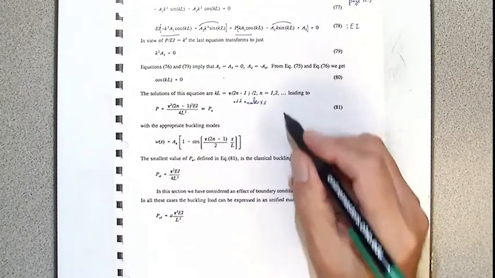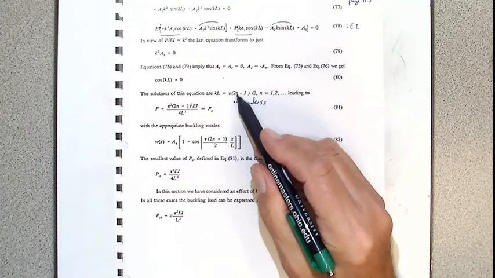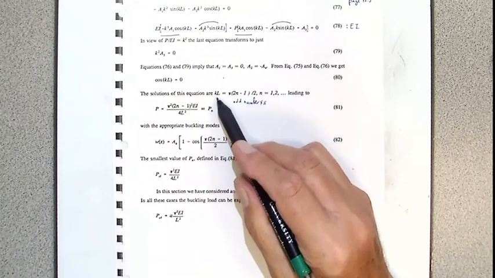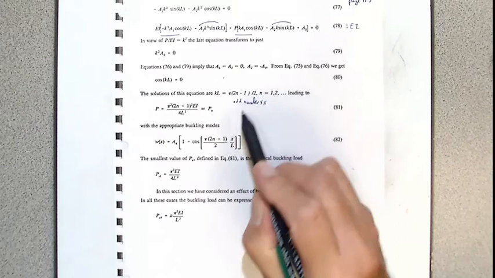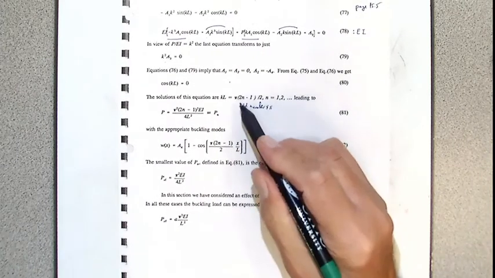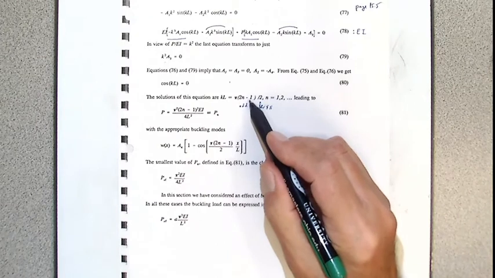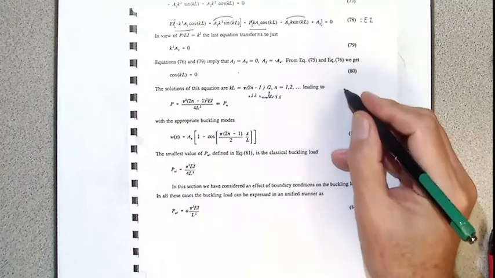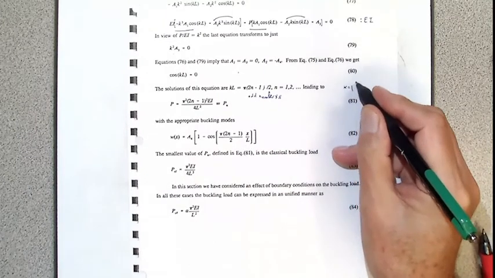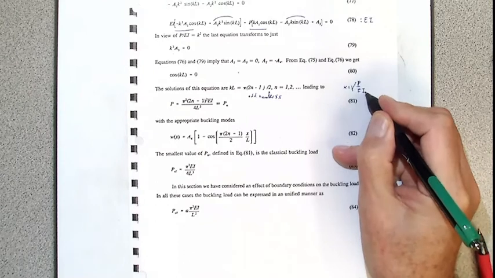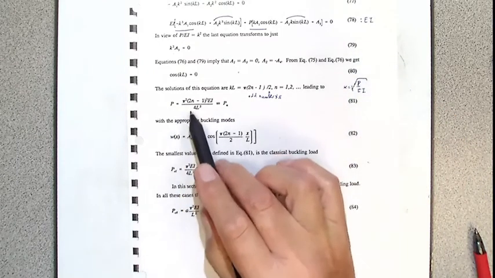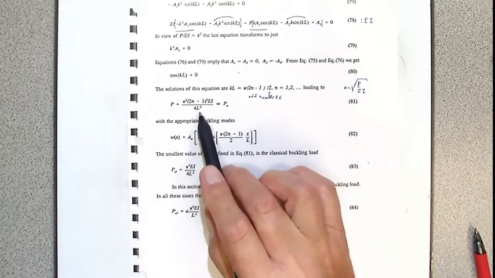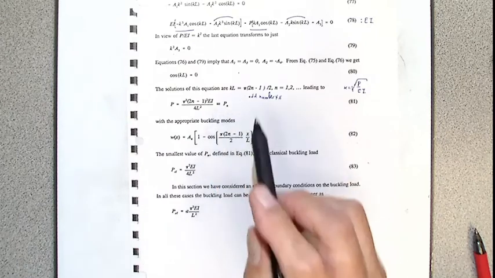For example, n equals 1 will be 2 times 1, which is 2, minus 1 is 1. So cosine equals 0 indeed for pi over 2. Then the second root will be 2 times 2 is 4, 4 minus 1 is 3, 3 pi over 2. So then from here, because kl equals, k equals square root of P over EI, we get P equals pi squared (2n minus 1) squared EI over 4L squared. So there are many buckling loads.